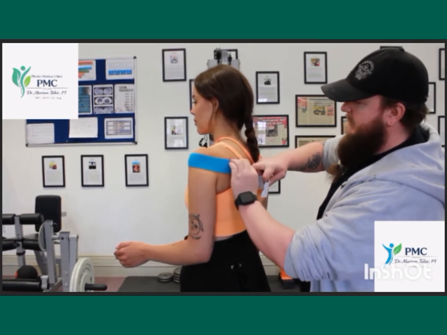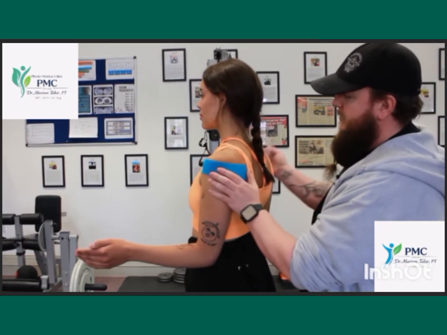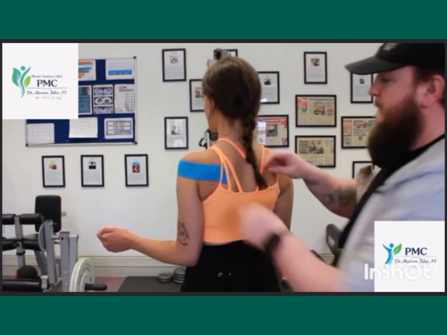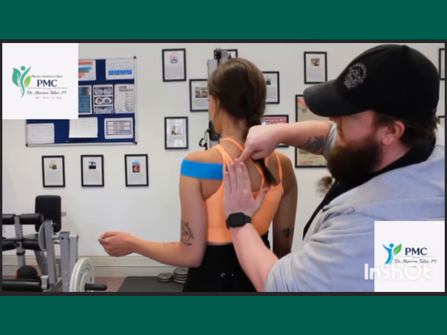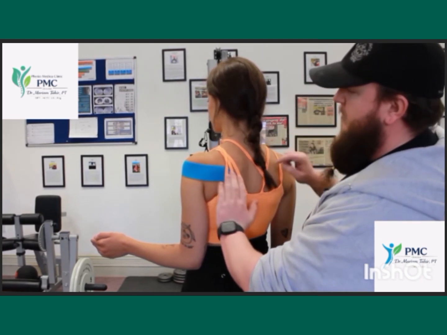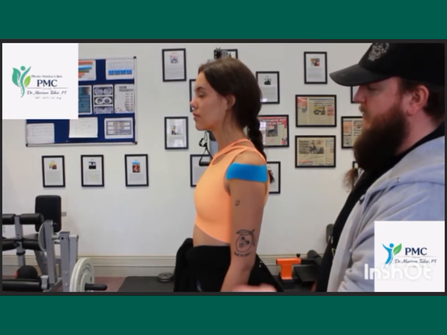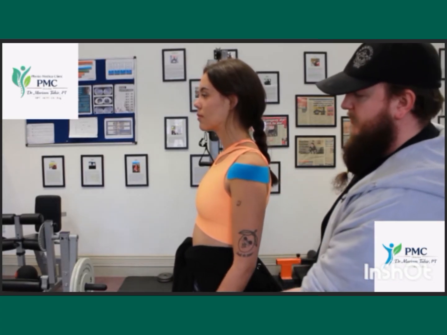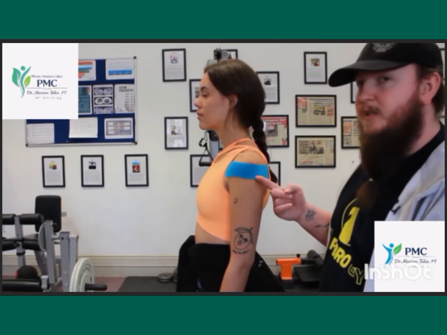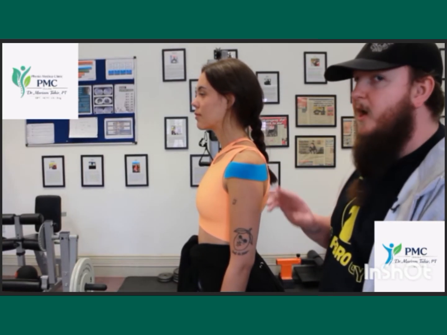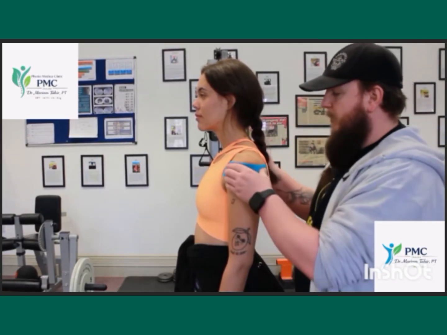So, what are the expected benefits? If applied correctly, shoulder tape may first help reduce pain, secondly, improve proprioception, thirdly, support the shoulder during movement, fourthly, increase patient confidence while performing daily activities, fifthly, remind the patient to maintain better shoulder mechanics.